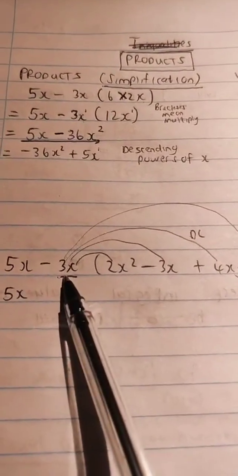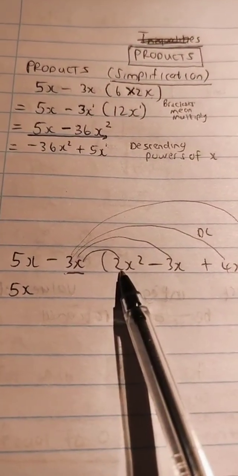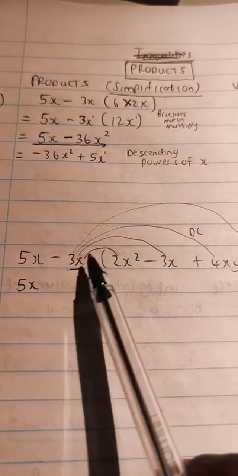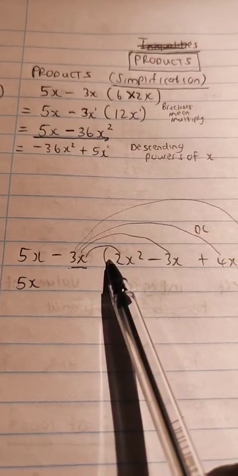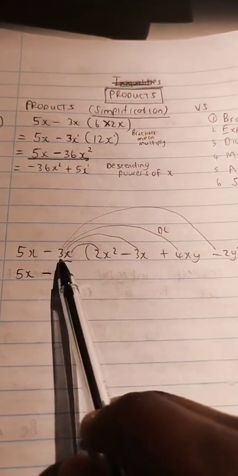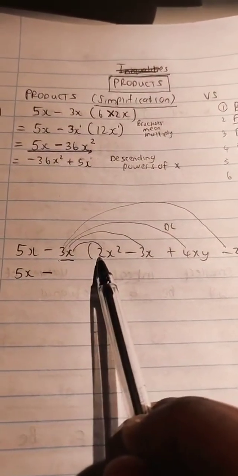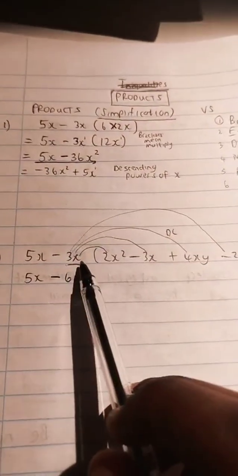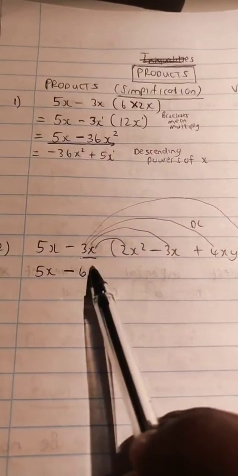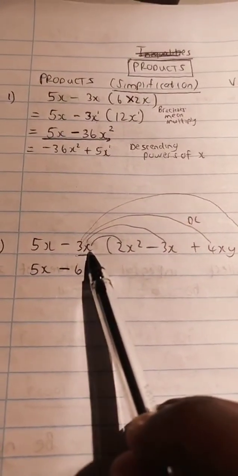So we're going to take negative 3x and distribute it to 2x by multiplication, because brackets mean multiply. So we're going to say negative times a positive. You see these things? Negative times a positive, negative. 3 times 2, 6. X times x squared. Do you see? Sign, number, now the letter.